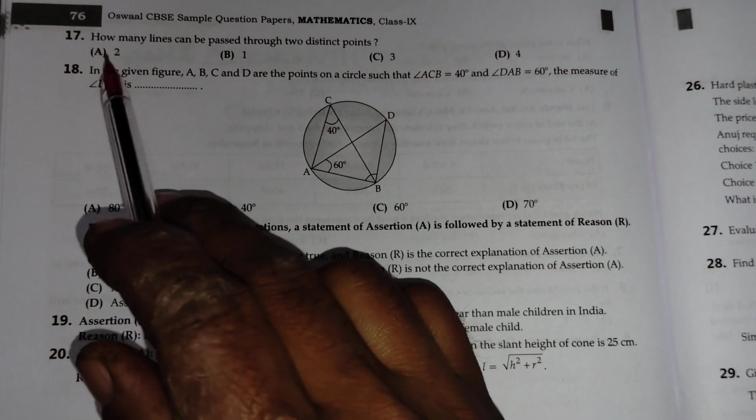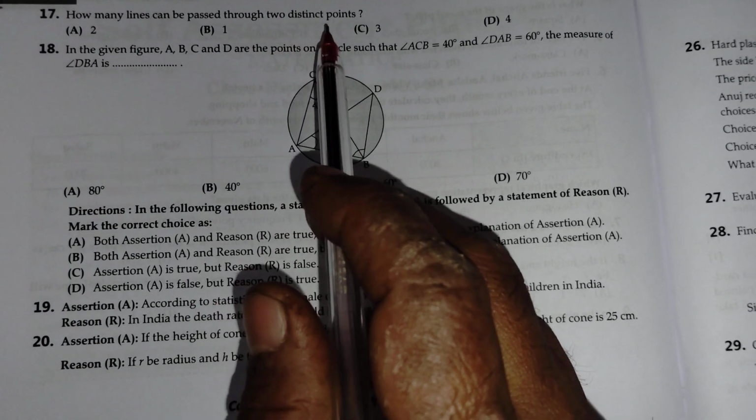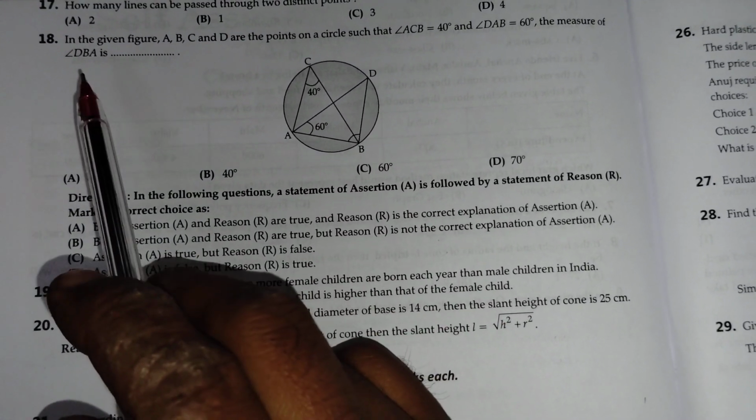Question 17. How many lines can be passed through two distinct points? So the answer is 1. One line can pass through two distinct points.